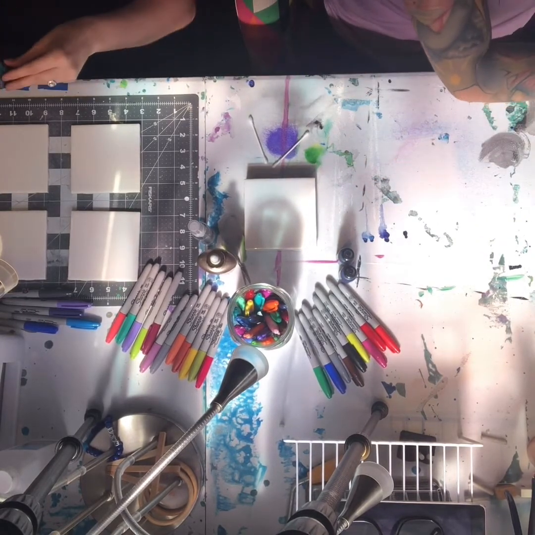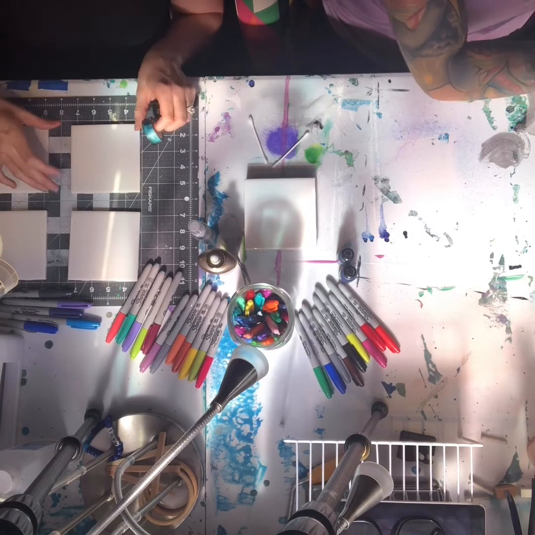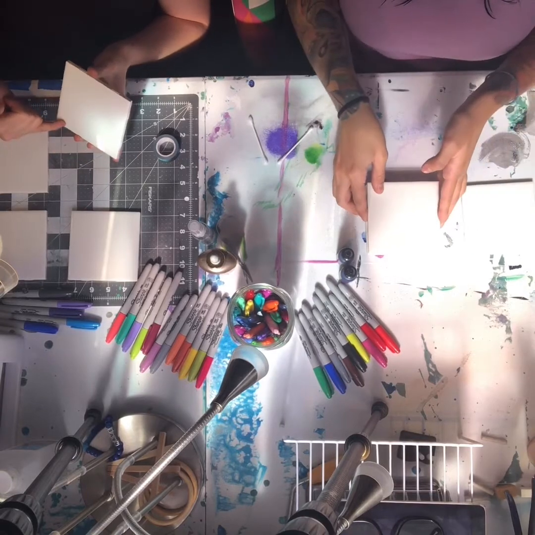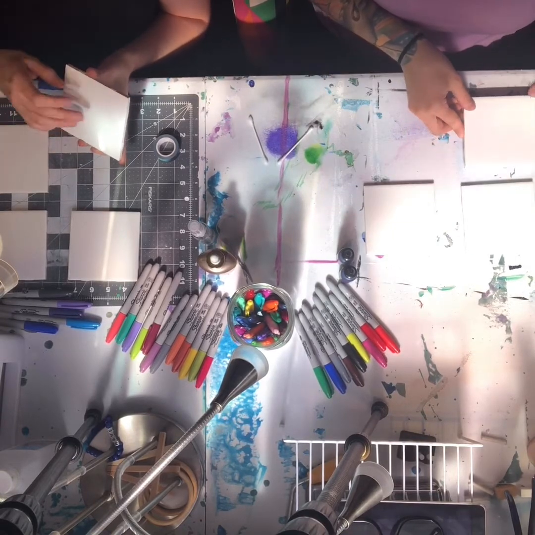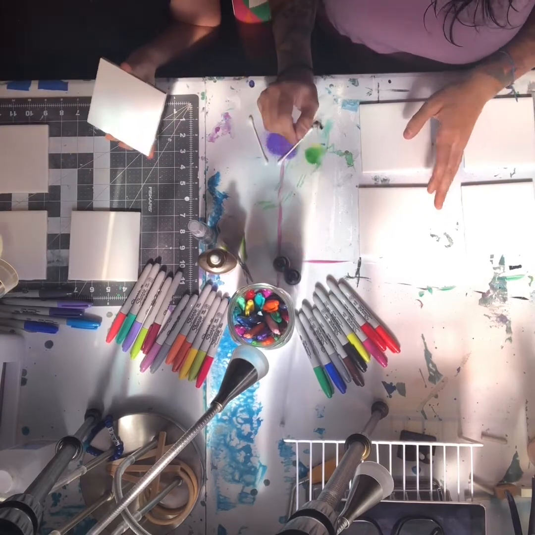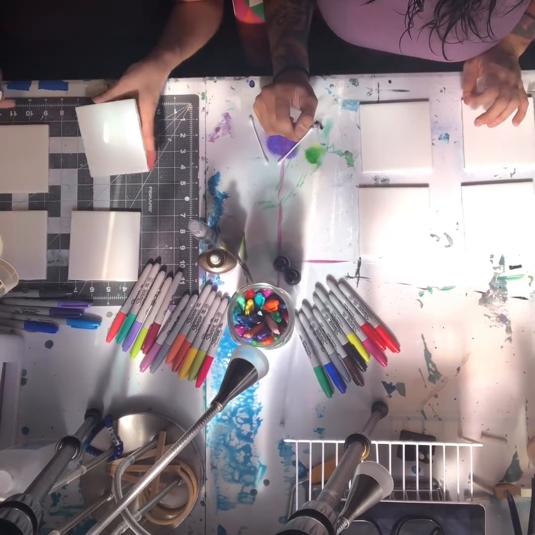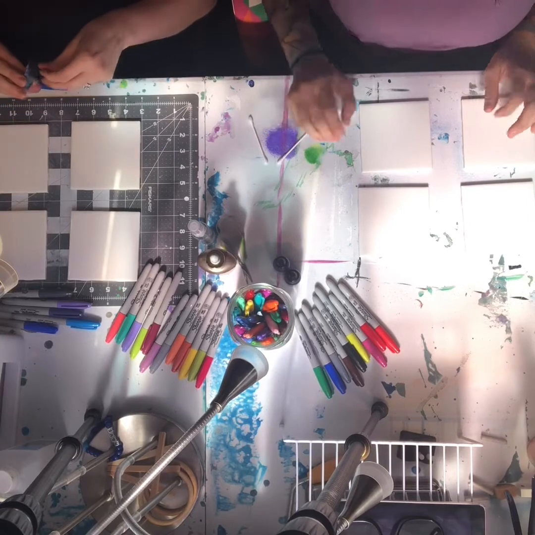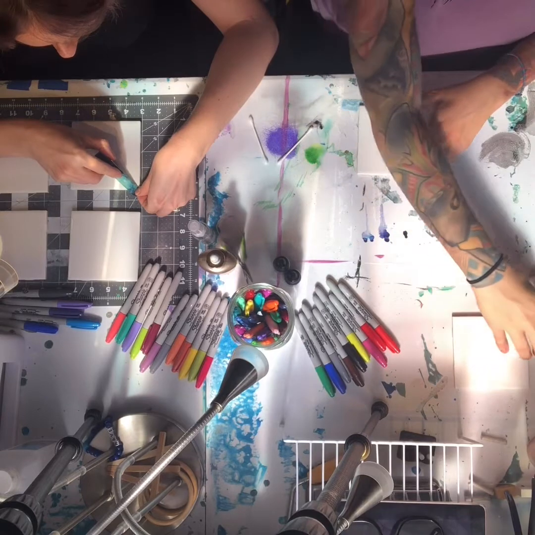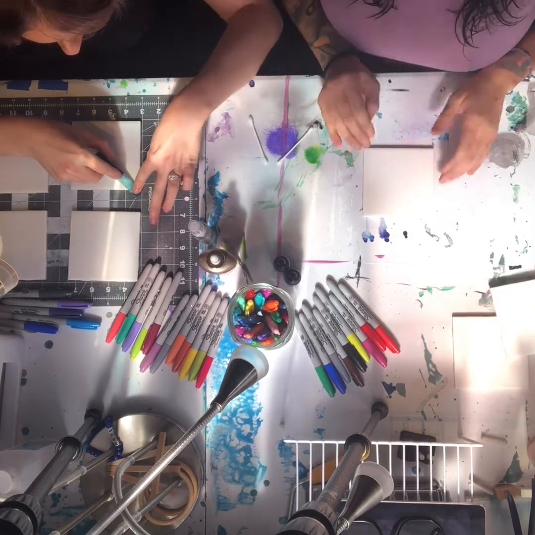So I'm going to start taping my. I kind of just want my alcohol ink to go on half of the coaster, so I'm going to go with a diagonal, and I'm just going to use some washi tape to create that line. My newest obsession. I love washi tape. I'm obsessed. I'm just going to do this to the side and set this up first.